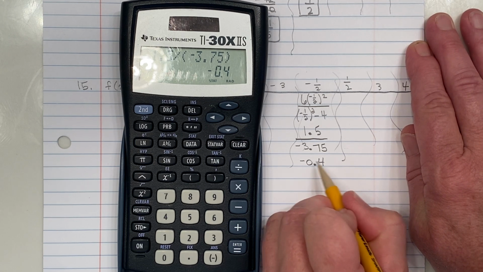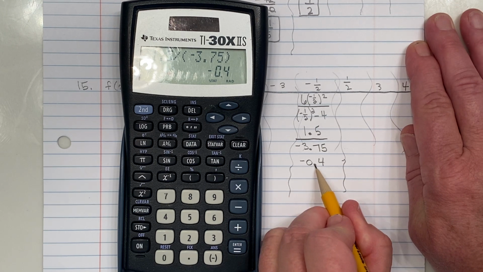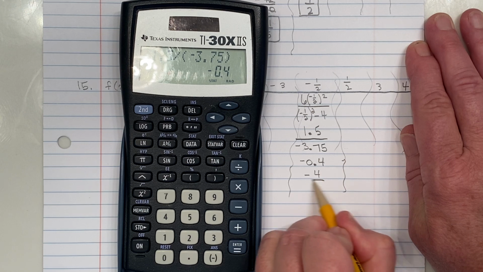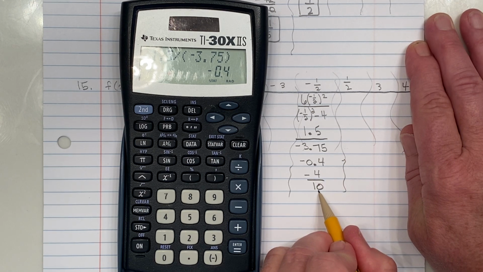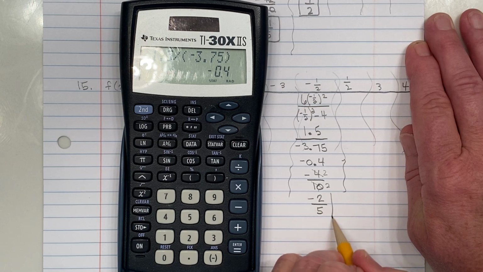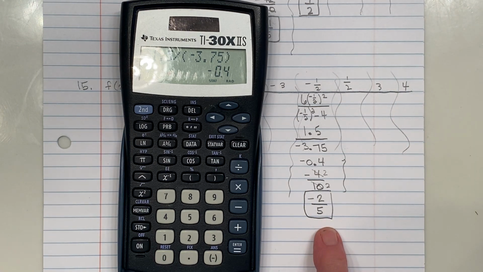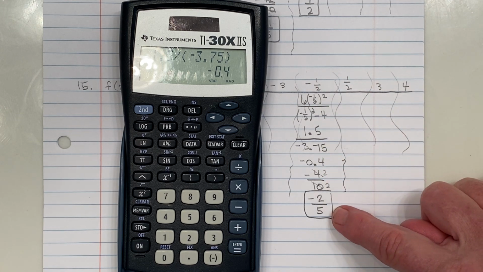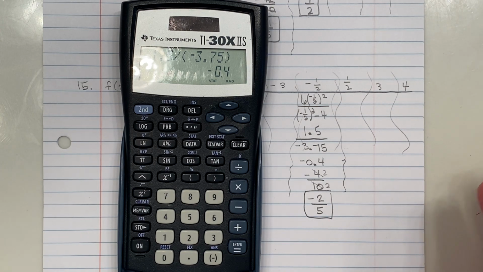They want an integer or a simplified fraction. But we know that -0.4 can be rewritten as the fraction -4/10. But then looking at this fraction, I have a common factor of 2 that can be divided out. So -2/5 would be the answer that should be put into that little cell. It's a little tricky when you do the fractions. You have to do a lot more work to get down to what MyMathLab requests. I hope this helps, and if not, just let me know.